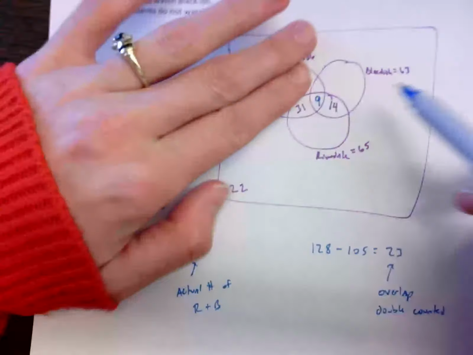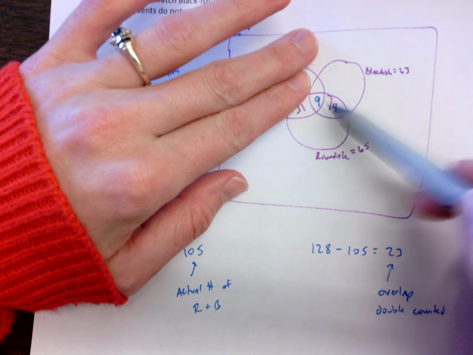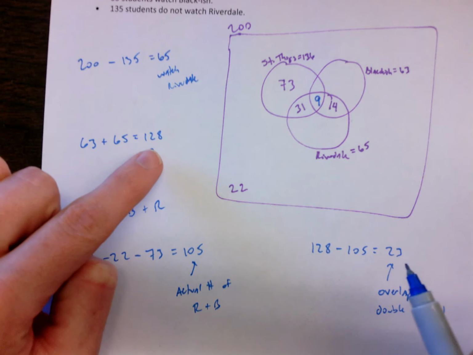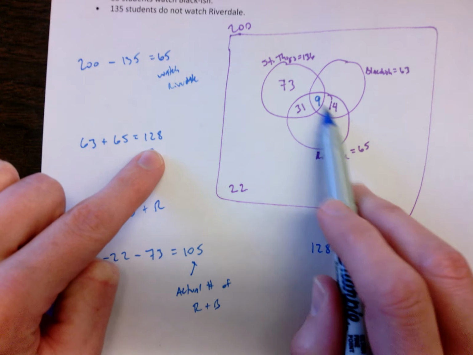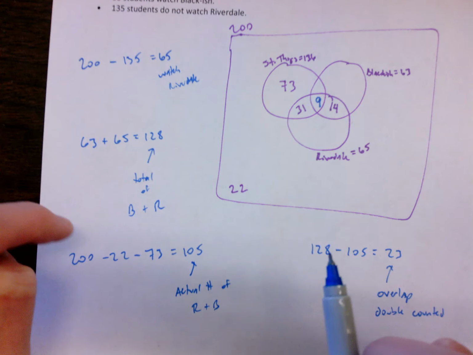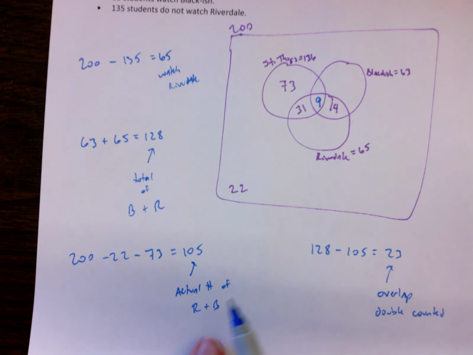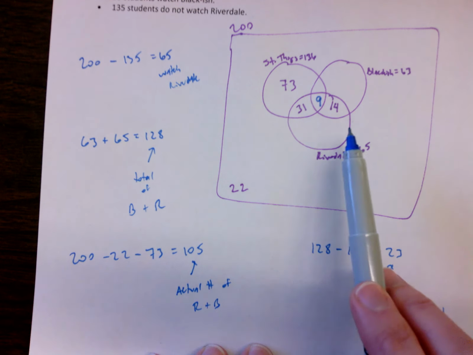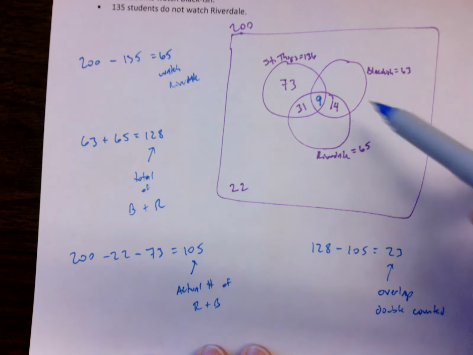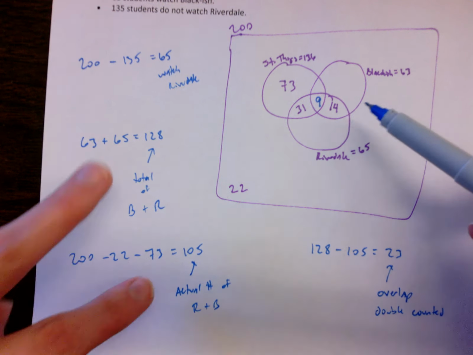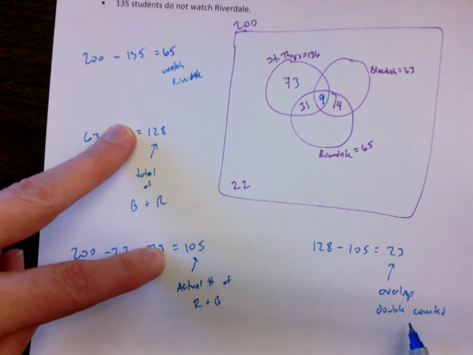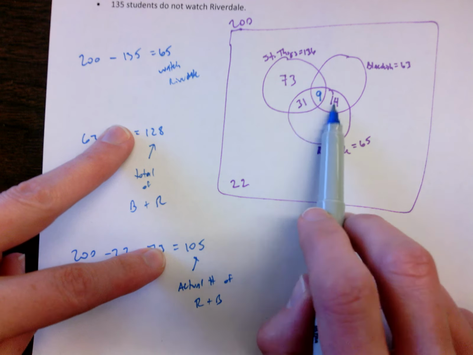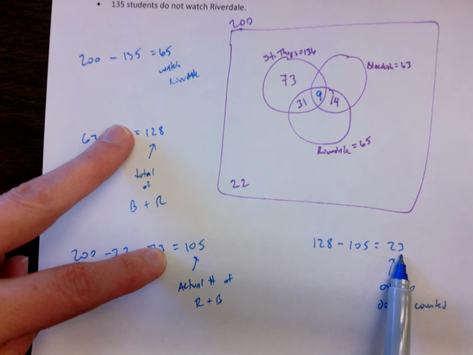So what I did was first of all, I just added up how many people are in these two circles. Just paying attention to these two circles right now. So I just straight up added these guys together. We got 128. But in that 128, these people got overcounted. Okay. So then we figured out, well, if I go the other direction, if I start with 200 people and I take away the people that aren't in either of these circles, that gave me that there's actually 105 people who should be there. And then I could compare those two numbers to figure out how many people got double counted. And that was what made up these two sections. So those 9 people and those 14 people, 23 overlaps counted.